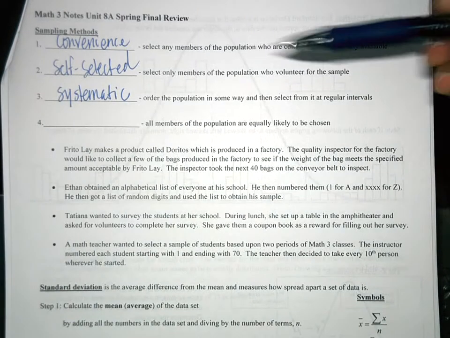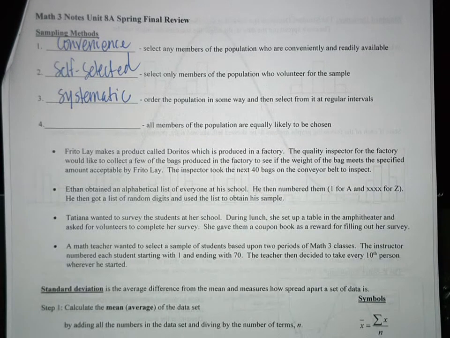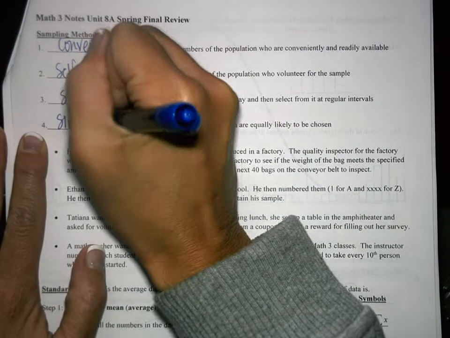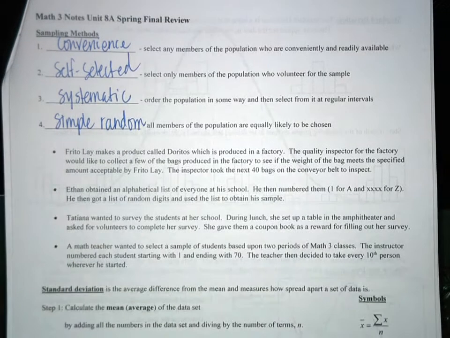And the last one that we're going to talk about, all members of the population are equally likely to be chosen. Random. Very good. So that one we usually call simple random. But if you just said random, that's okay too.